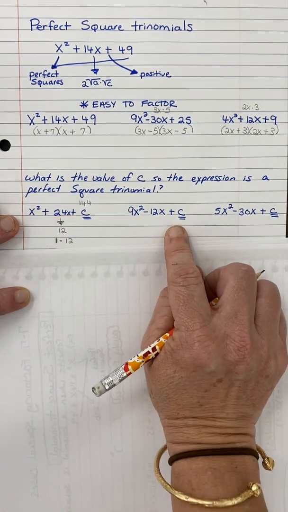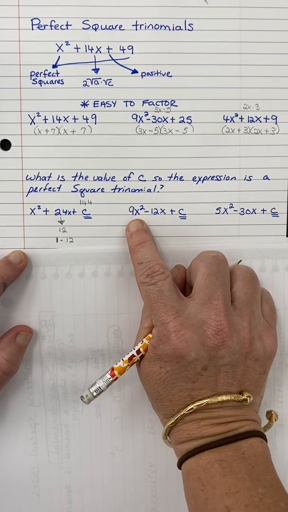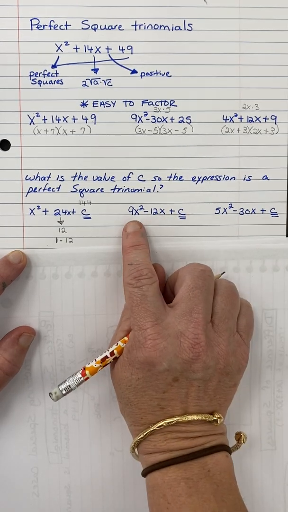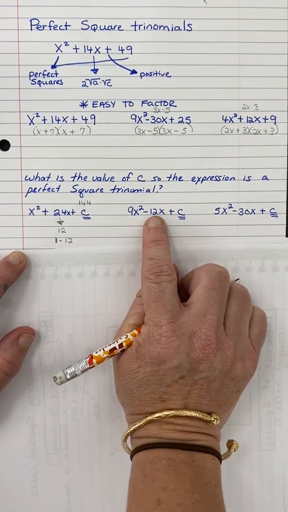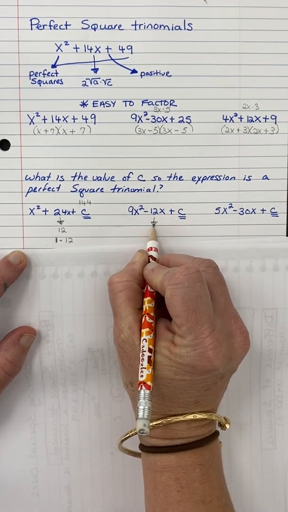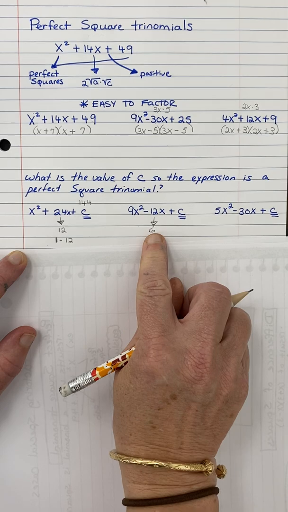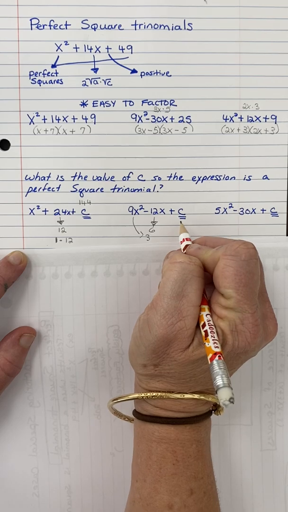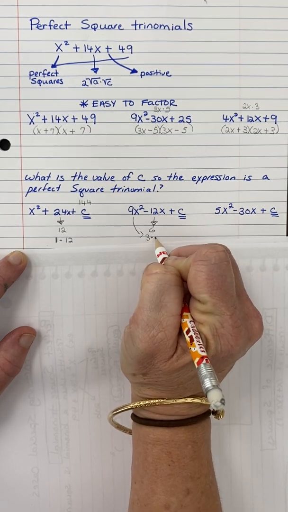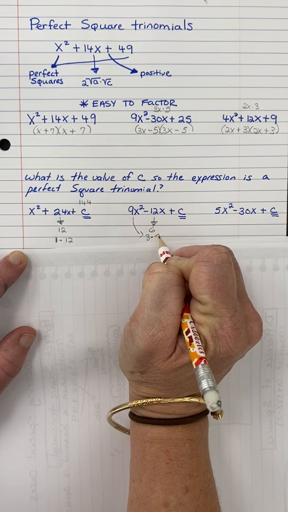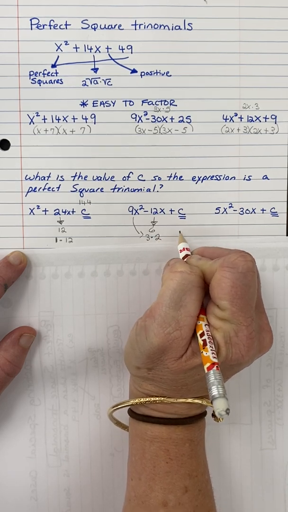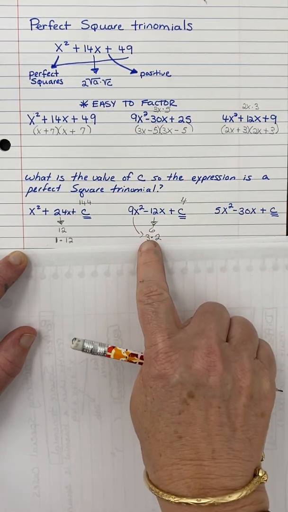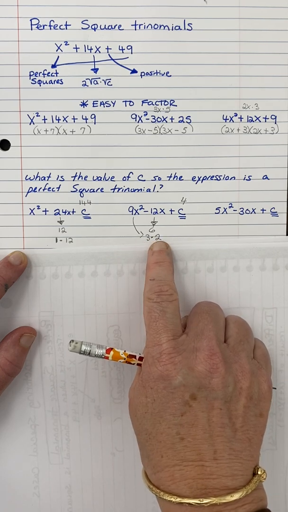Okay, start over here again. This is a perfect square. We're trying to figure out what c has to be for a perfect square trinomial. So I'm going to say, well, I need it to be half of 12. So I'm going to write a 6 here. I need this to end up being 6. The square root of 9 is 3. So 3 times what number is going to get me to 6? Needs to be a 2. The square of 2 is 4. Now I could double check that. The square root of 9 is 3. The square root of 4 is 2. 3 times 2 is 6. Doubled is 12.